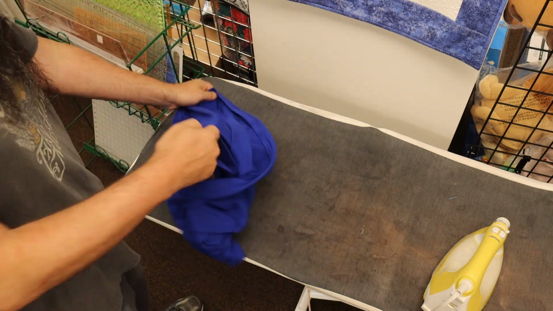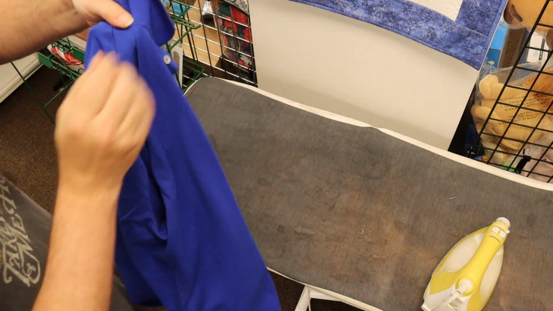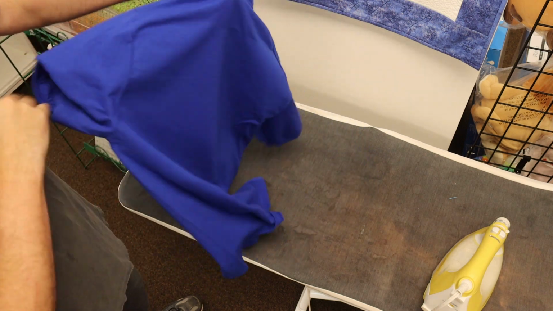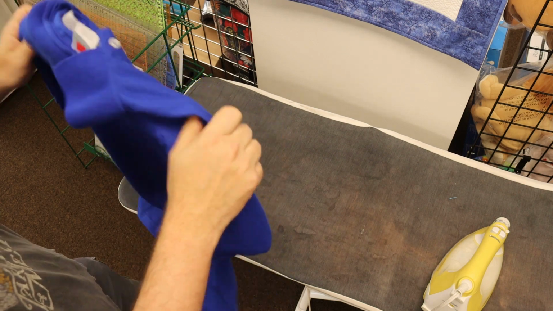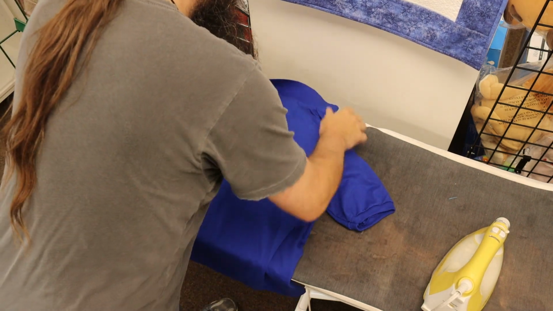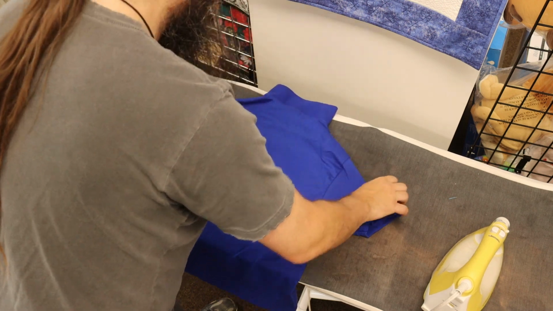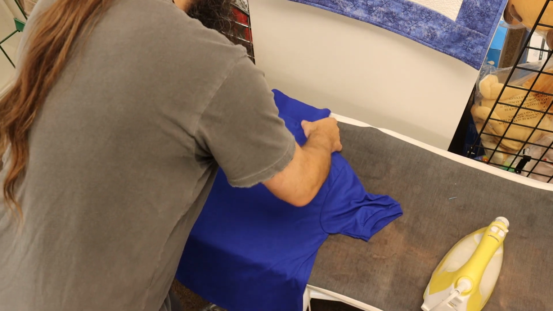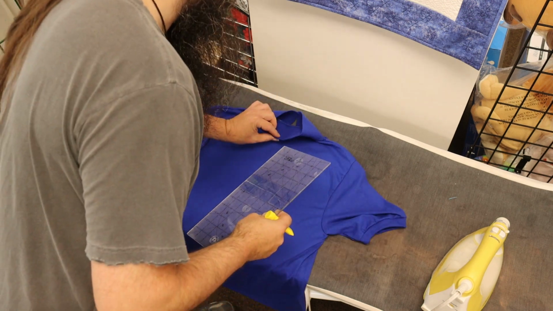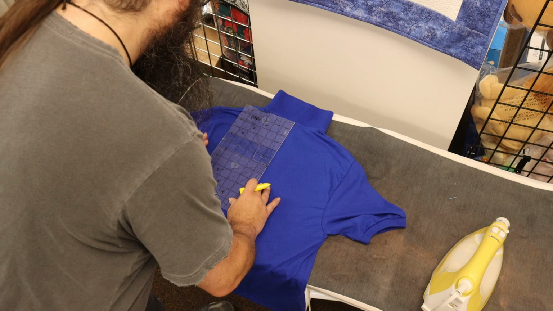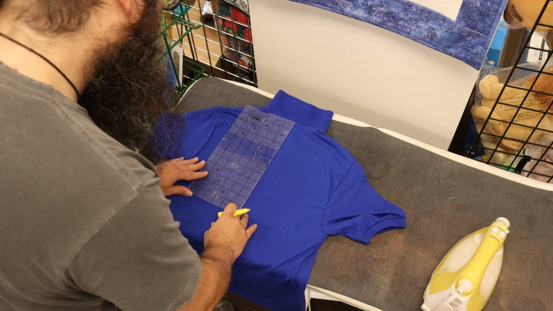And then I'm going to go ahead and just kind of mark roughly where the center of the back of the shirt is, just so that I kind of have a reference for when I am putting the shirt onto the hoop. So let's see. There's the tag. Let's say that's the center, and I'm not being real scientific here.